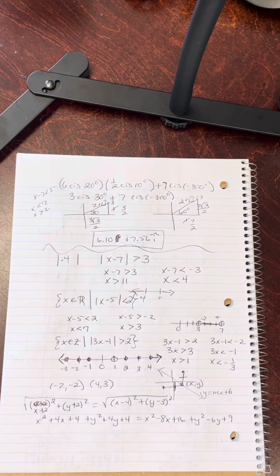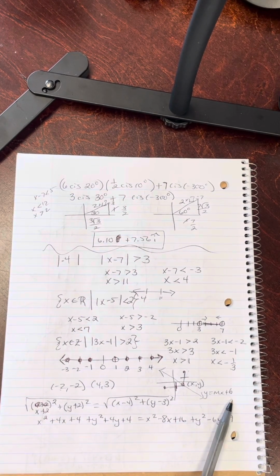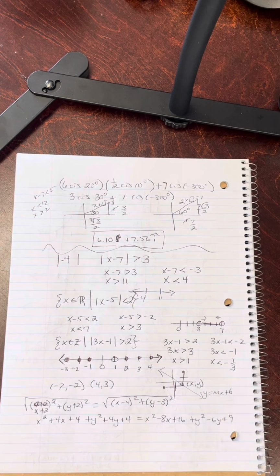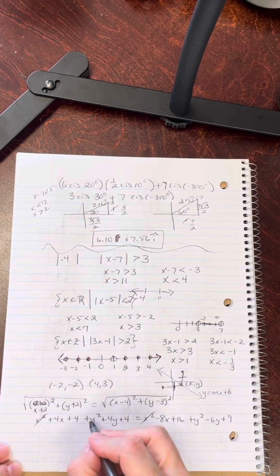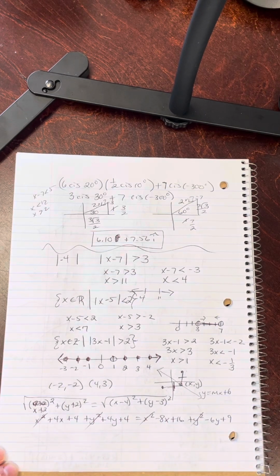Whew, okay, then we need to get that into y equals mx plus b. Did it say a specific format? Nope, just equation of the line. All right, so when I looked at their answer, I realized they put it in general form, but we're going to put it in this form because it didn't say which form we had to put it in. So x squareds cancel off on both sides, y squareds cancel off on both sides.